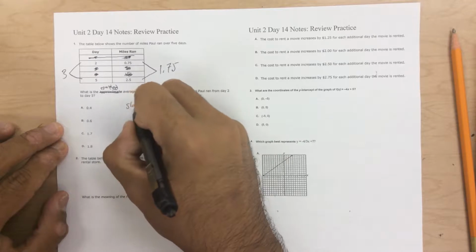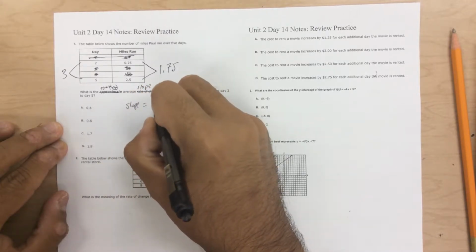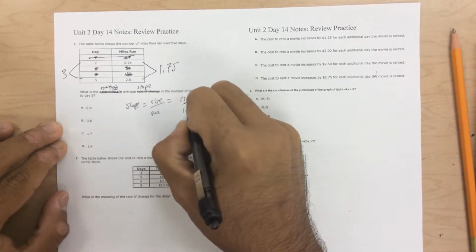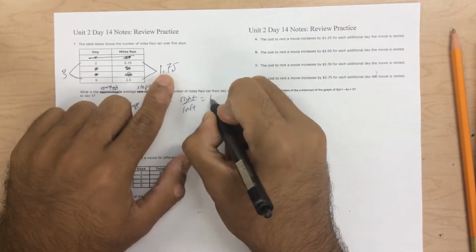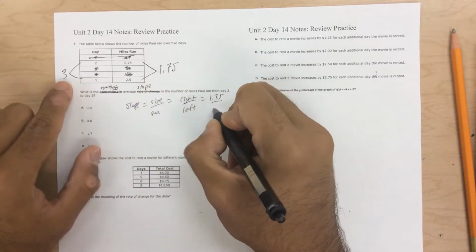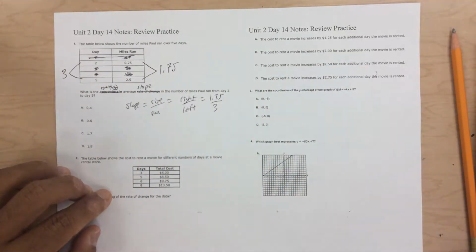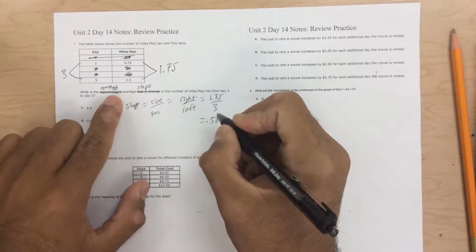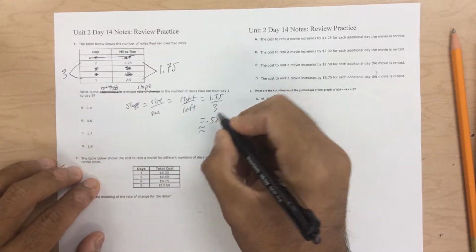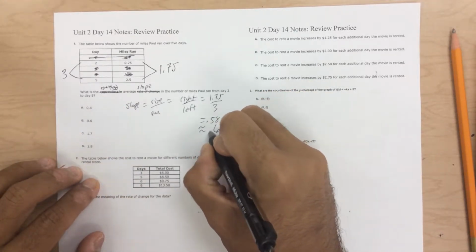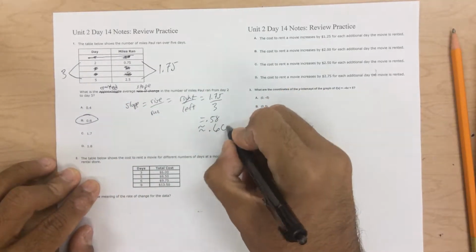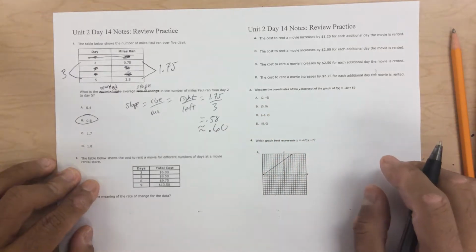So remember, the slope is the rise over the run, which means the right side over the left side. So the right side is 1.75 over the left side. So 1.75 divided by 3 comes out to be about 0.58. And of course it's rounded. So if you round this, it rounds to 0.6, which is answer choice B. Or you could just say 0.60.